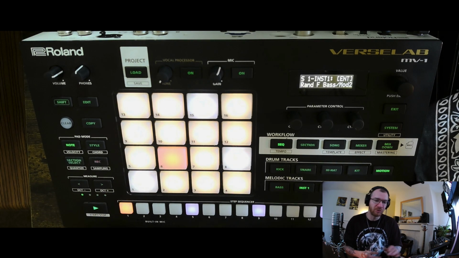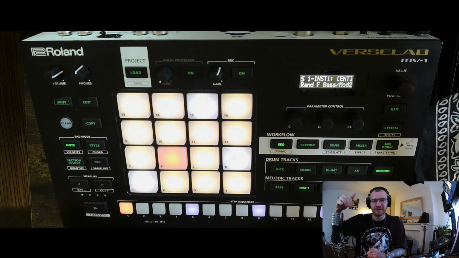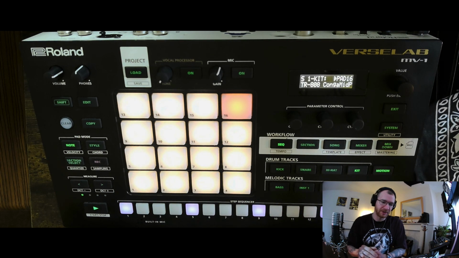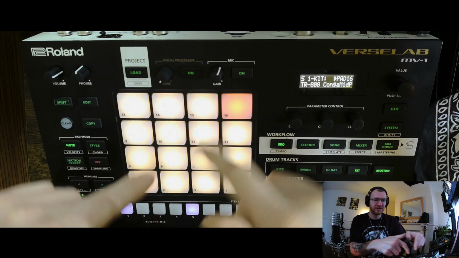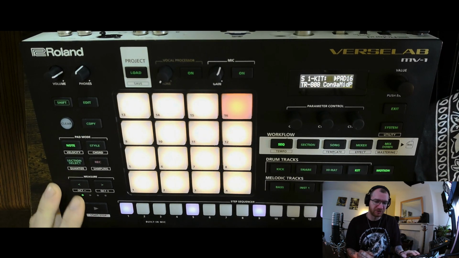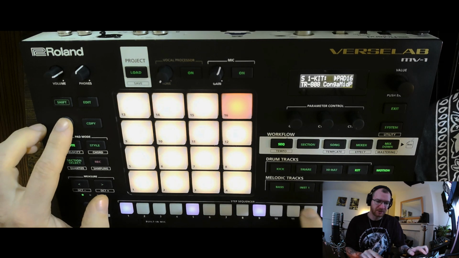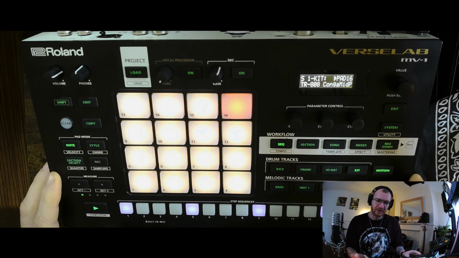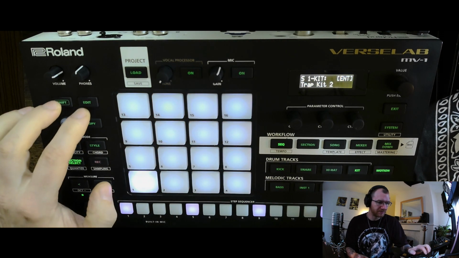I could even drop a kit track, those drum patterns to kit track, but obviously it wouldn't be laid out as it was in the program. But it's still possible. So maybe I can just clear sequence and load something here.